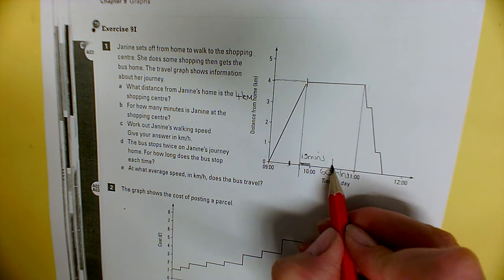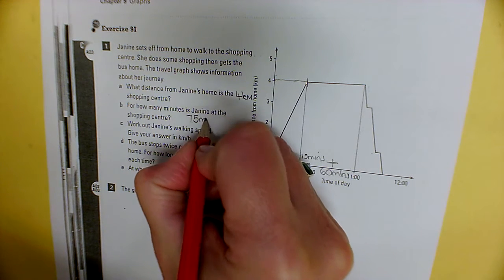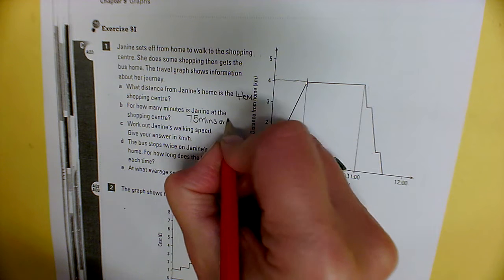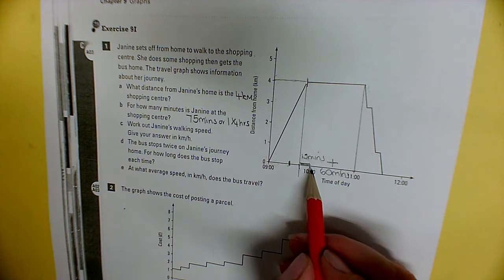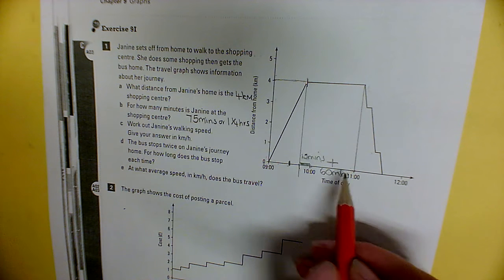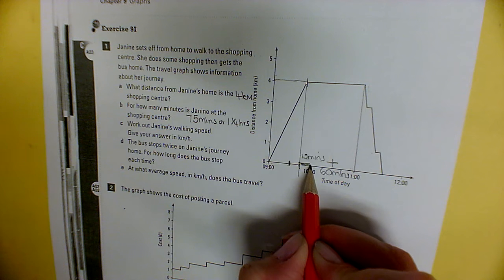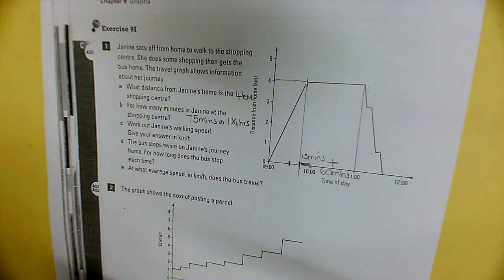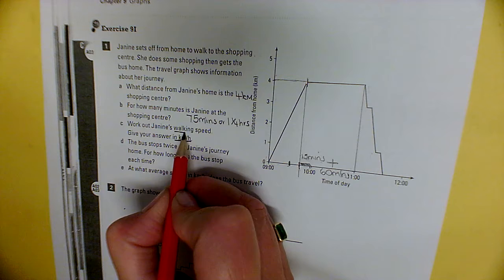So we need to add these two numbers together, 15 minutes plus 60 minutes, and that will tell us that she was at the shopping centre for 75 minutes, or 1 1/4 hours. Okay, so that's because there's 60 minutes there between 10 and 11, and 1/4 of an hour between 9:45 and 10 o'clock. So that's how many minutes Janine is at the shopping centre. Now it starts getting a bit more tricky, so we look at working out Janine's walking speed. And we need to give our answers in kilometres per hour.